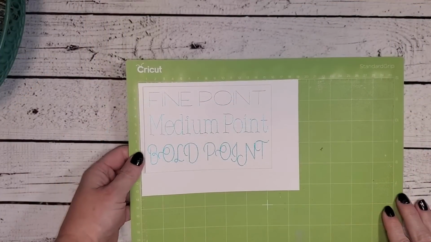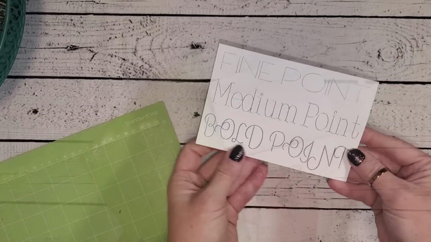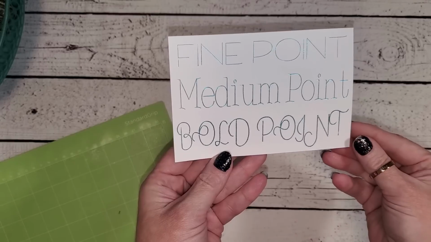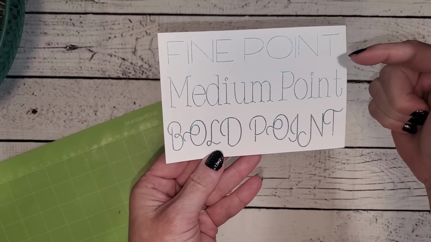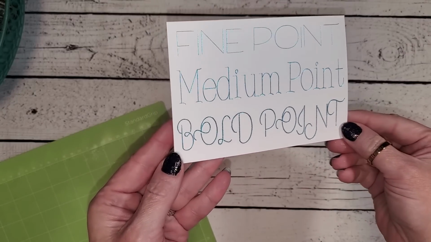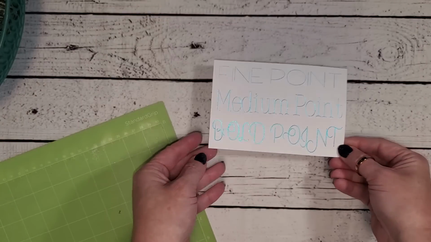All right, now all we have to do is remove this from our mat. And the project is complete. You can see there's a little bit of a difference between each of those foil tips. We have the fine, the medium, and the bold tip here. And we have that beautiful shine from the foil.